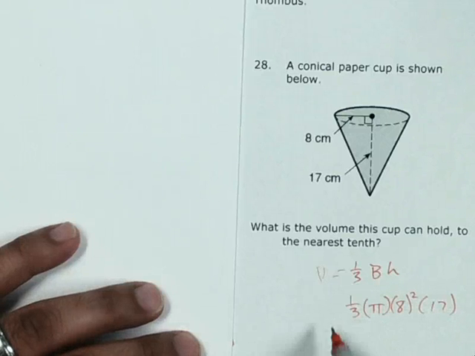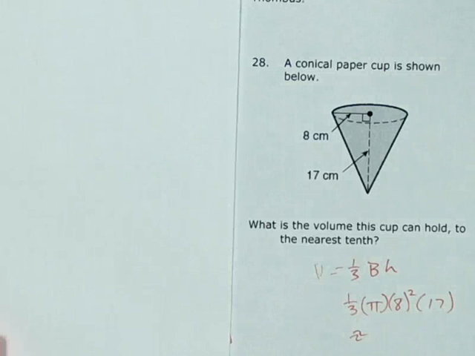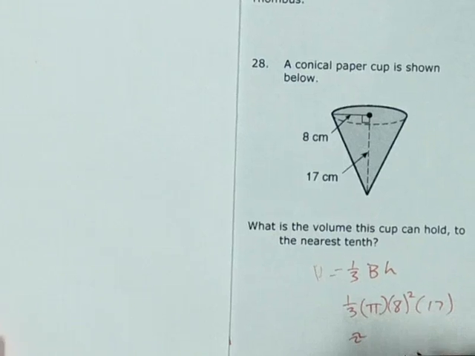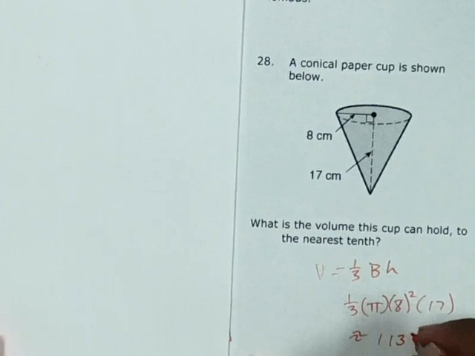It says round to the nearest tenth, so I want to go ahead and put pi into the calculator. So I'm going to do 64 times 17 divided by 3, which comes out to be about 1,139.4 cubic centimeters.